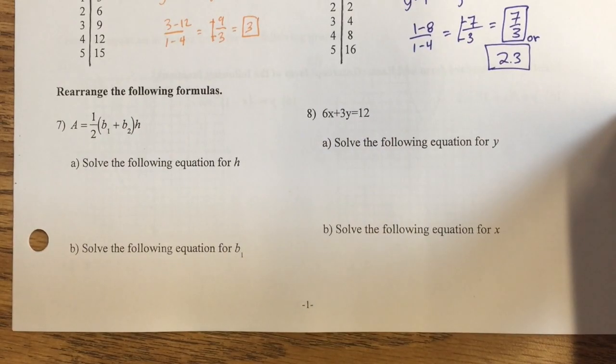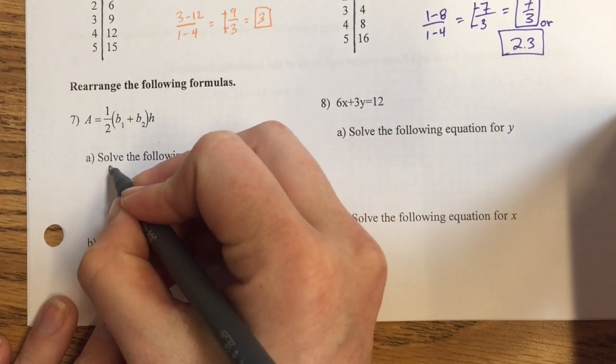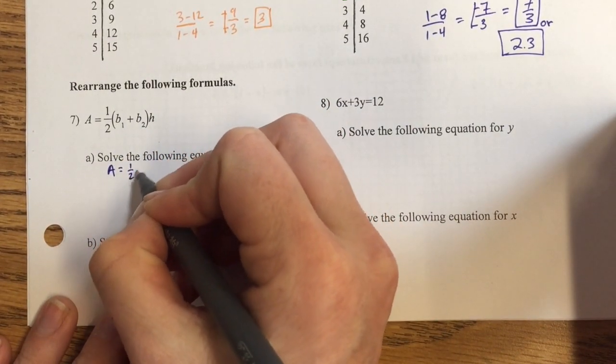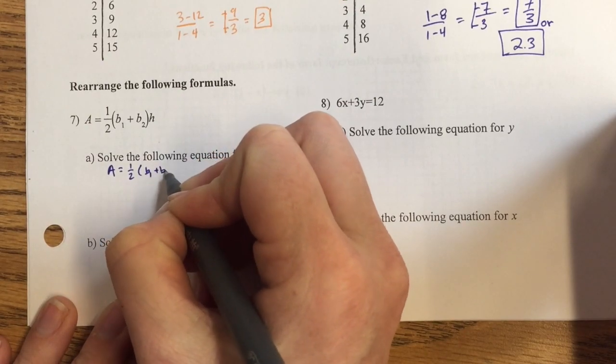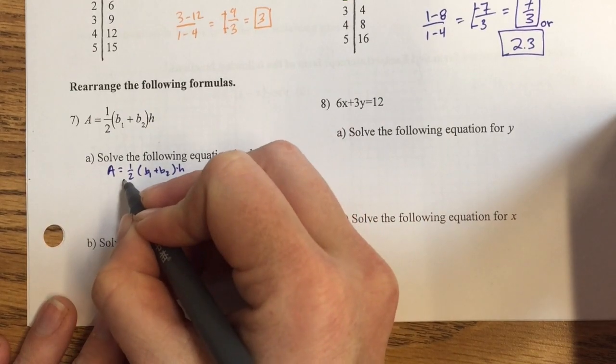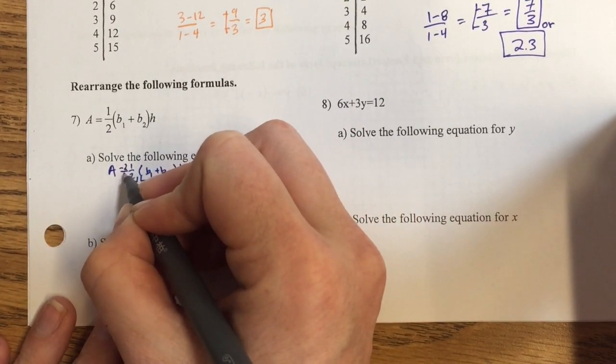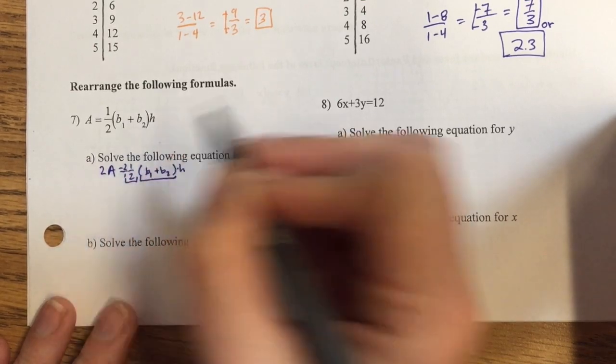On example 7, I'm going to get h alone. So I'm going to rewrite it. H is attached to this piece and this piece. To get rid of the fraction, I do 2 over 1. I don't really need the 1.